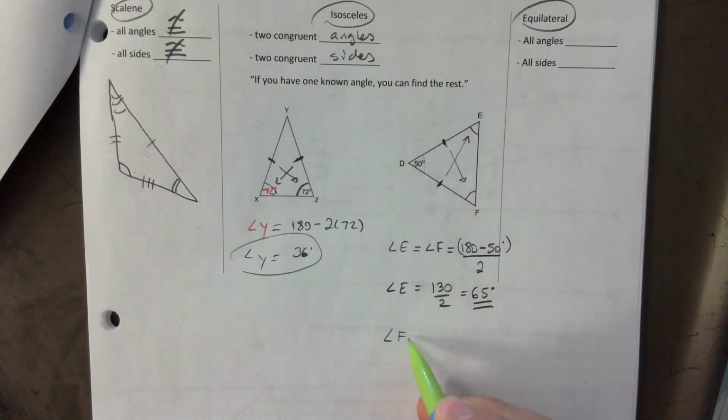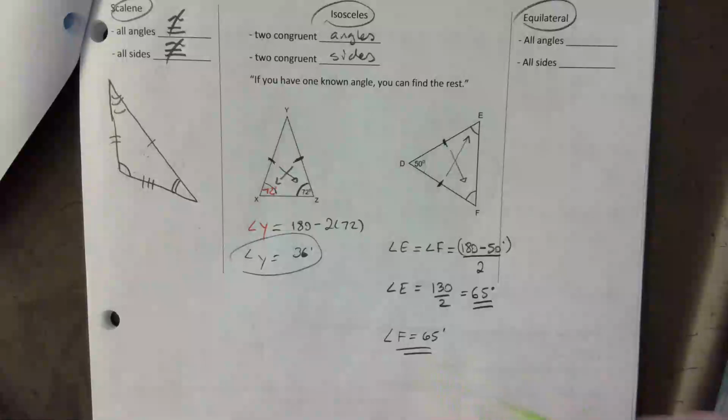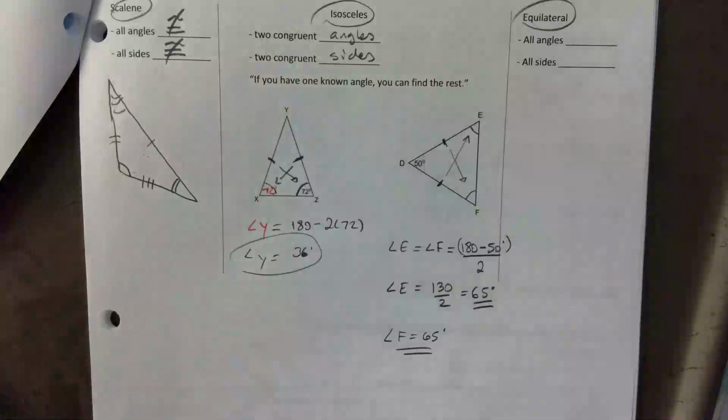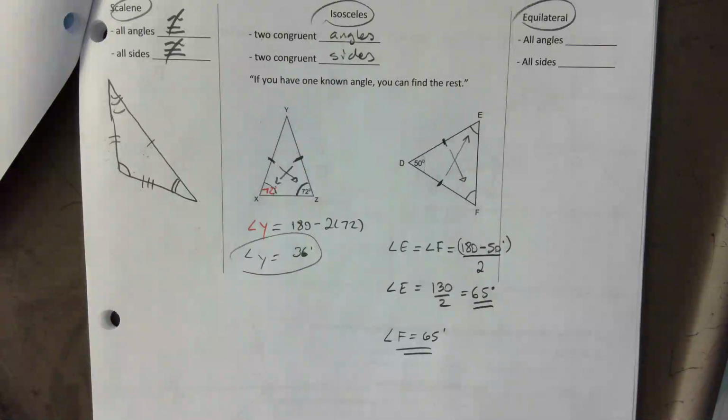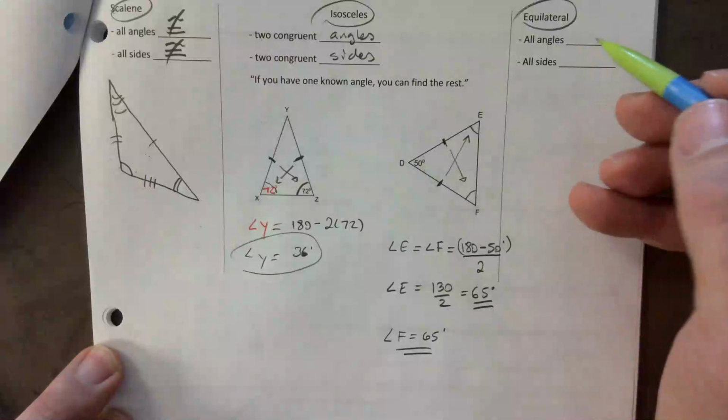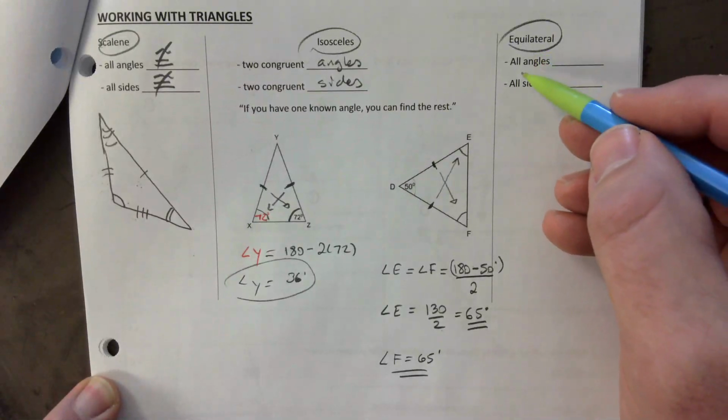And therefore, angle F is also 65. That goes without saying. But if you have an isosceles triangle, I really only need to give you one angle and you can find all of them. Okay. Cool stuff. And your favorite, this is going to be your favorite, equilateral.